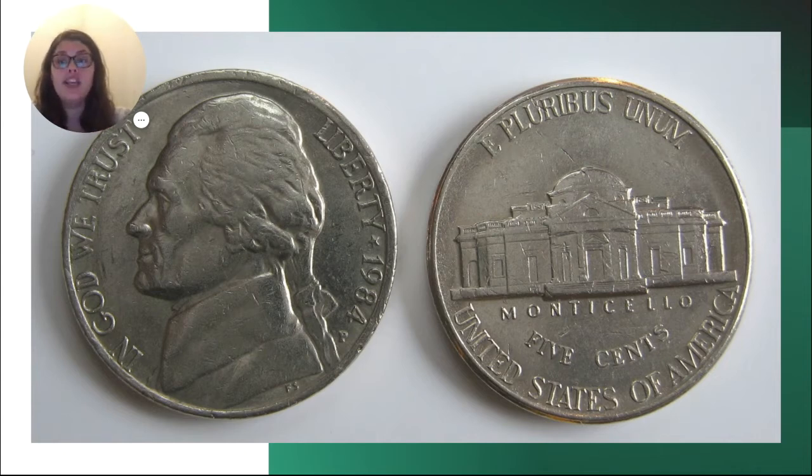Today, friends, we are going to be specifically focusing on the nickel. And a nickel, which we see right here, the heads up and the heads down face, is a US coin that is equal to 5 cents, Keeble Cub. So for each nickel, there are 5 whole cents.